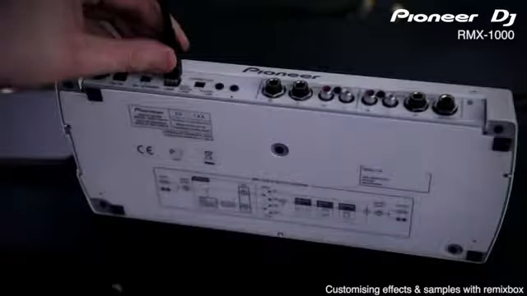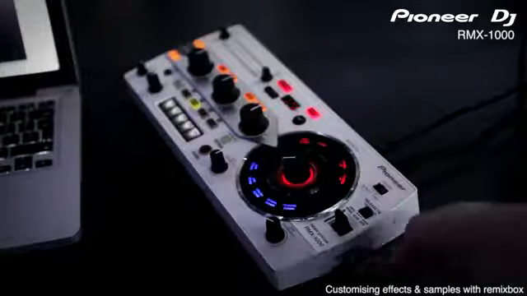Once you've customised your settings and loaded in your own samples, you'll then need to get them onto the RMX. This can be done in a range of ways. The easiest is by using an SD card. Connect the RMX-1000 to your computer and then plug an SD card into it.